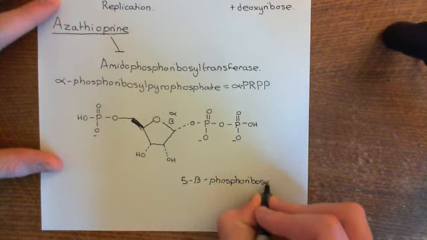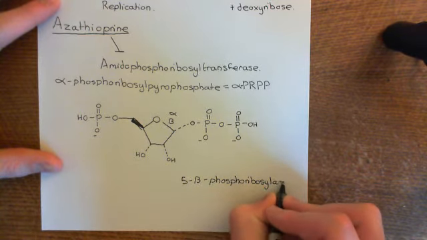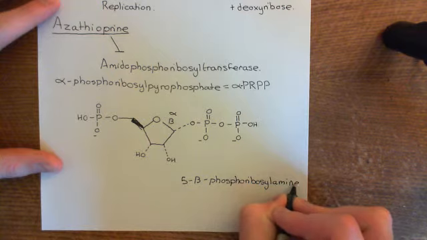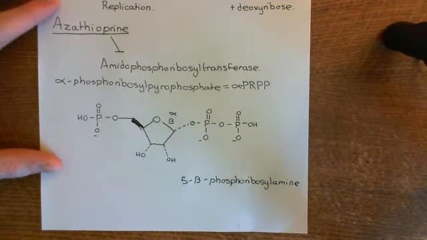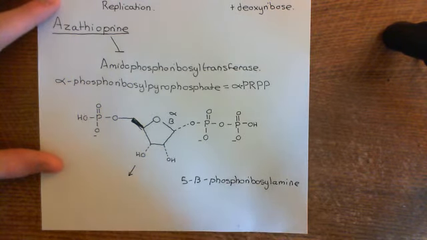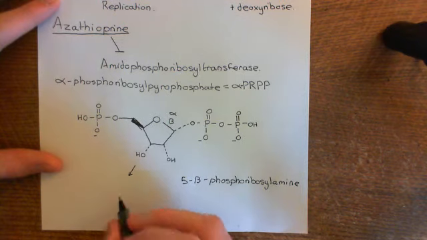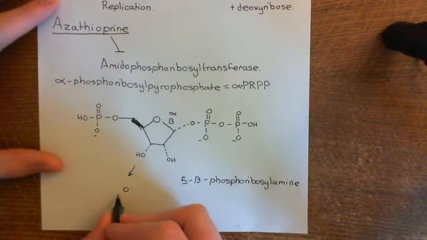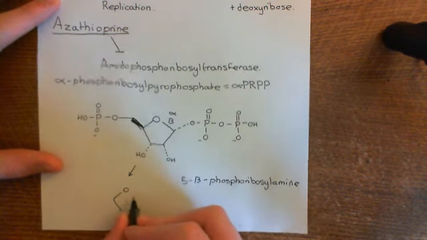Let me show you the structure of this molecule, and then I'll talk you through how the enzyme amidophosphoribosyl transferase is going to catalyze this reaction. Most of the molecule remains exactly the same, so let's draw it out again.